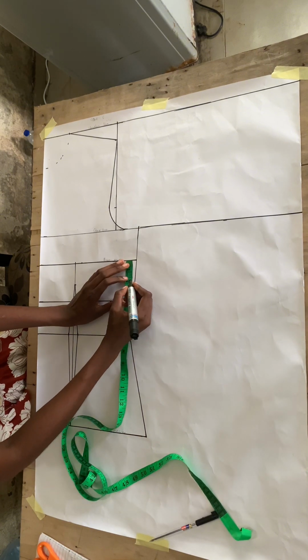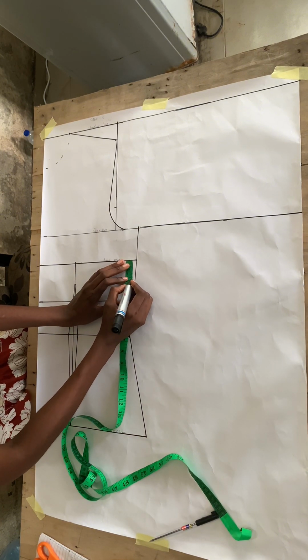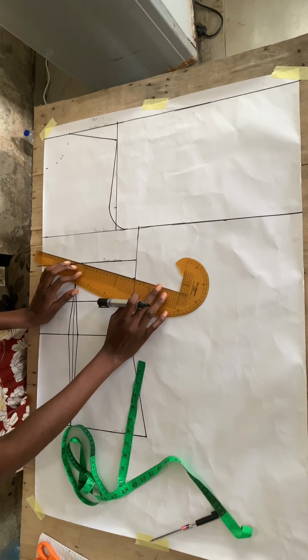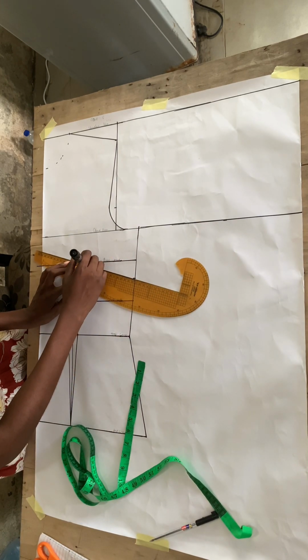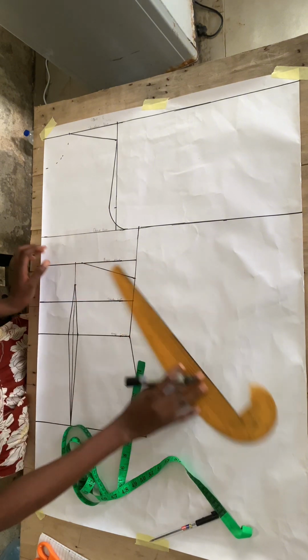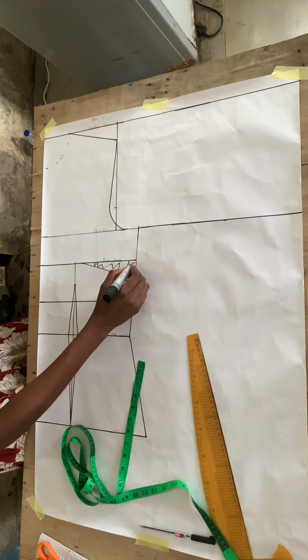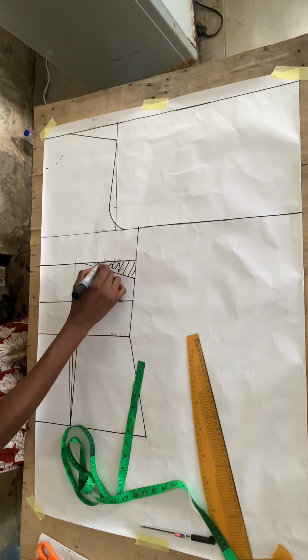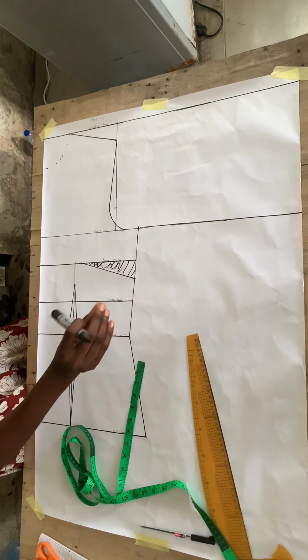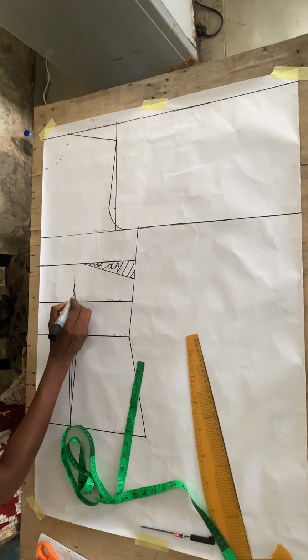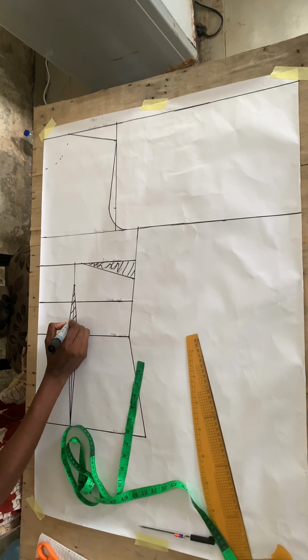If it's a small bust, you can use half inch. And then come down by 1.5 inch to get your bust dart. This also depends on how big the person's bust is. If the person is very busty, you can come down by 2 inches or 2.5 inches, or you can do 1 inch down, 1 inch up, so that it sits nicely.